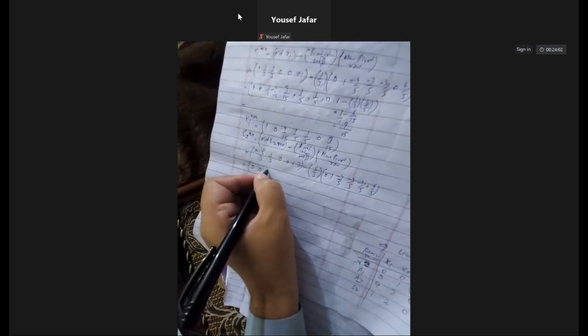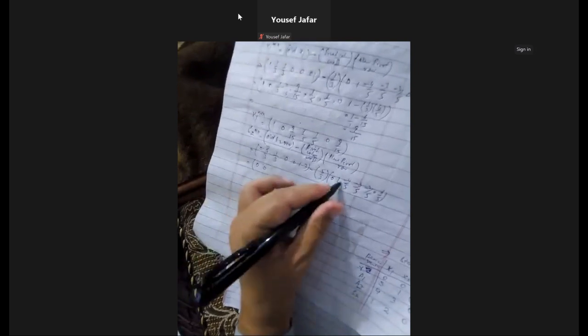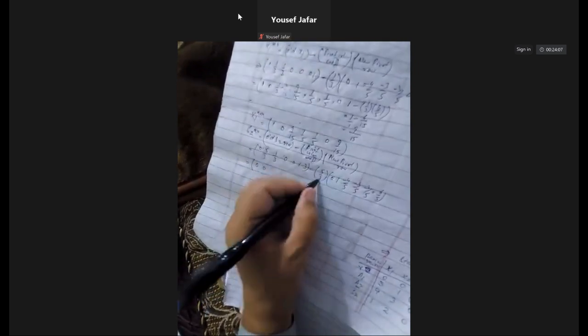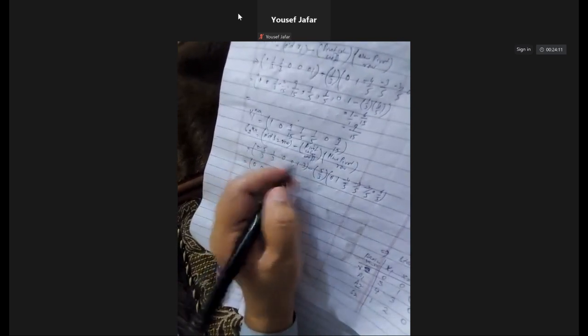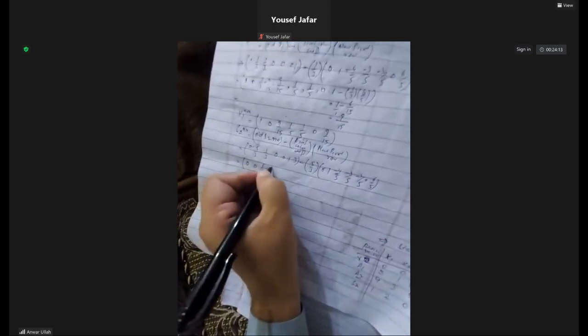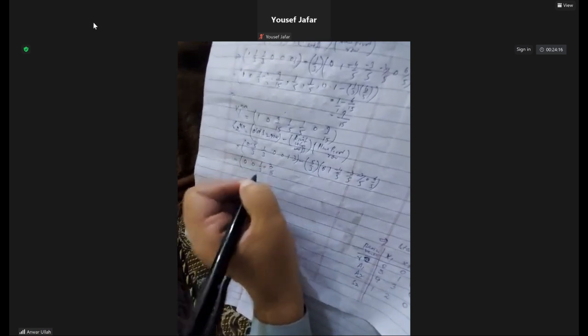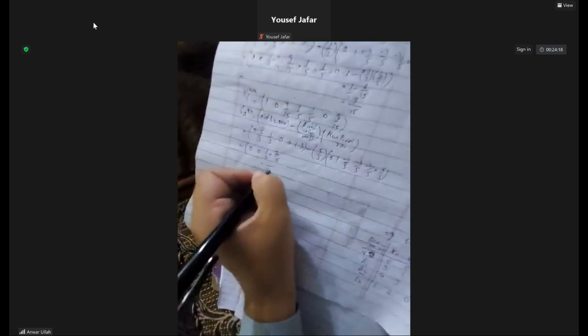So now doing this operation, what we get is 0, 0, 1 over 3 minus 5 by 3 into minus 4 by 5. Minus and minus will give us plus. 5 into 4 is 20 and 3 into 5 is 15. So 1 over 3 plus 20 by 15, the denominator will be 15.